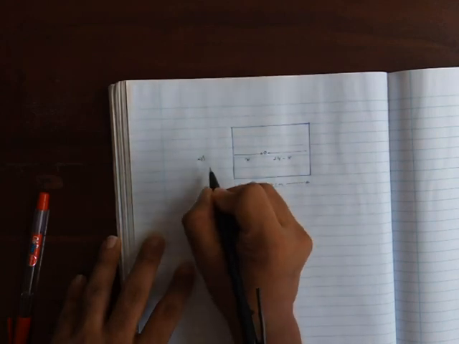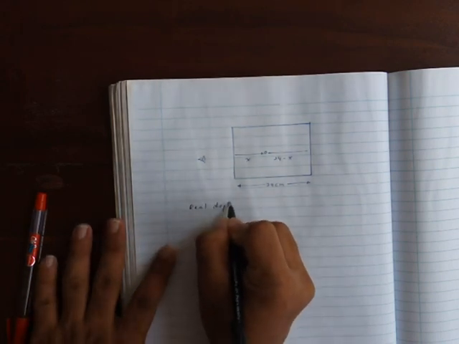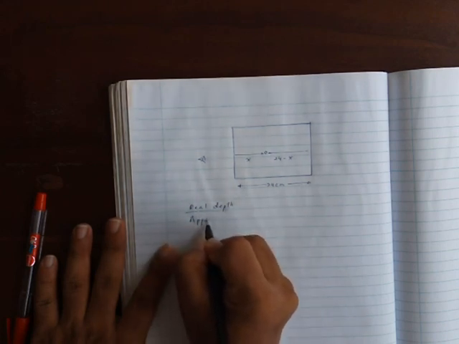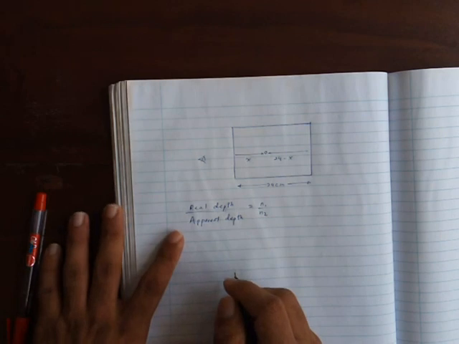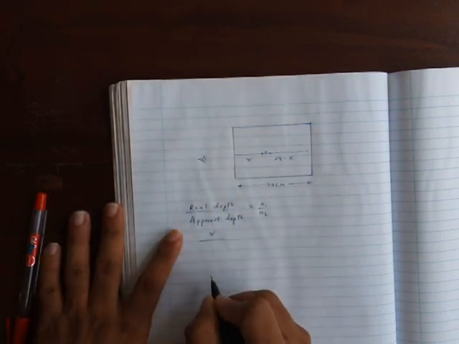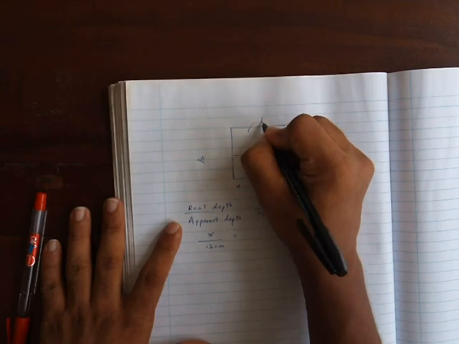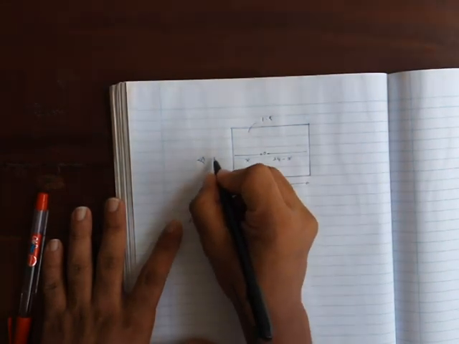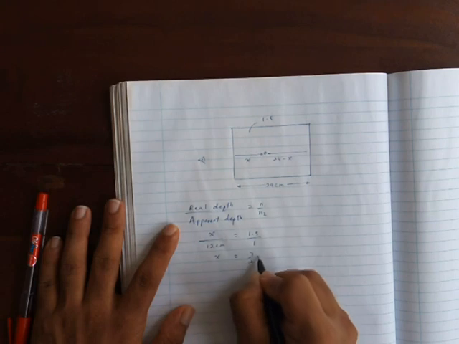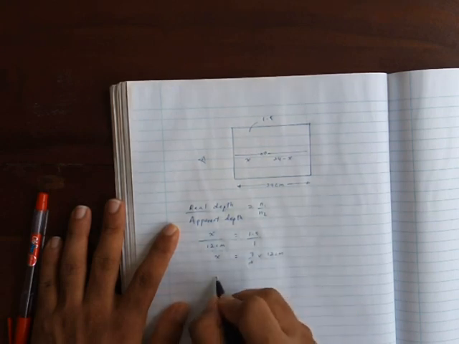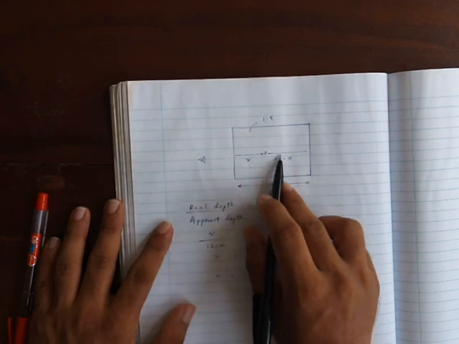Now when we look at this side, I can use the real depth over apparent depth relationship, equal to n1 over n2. The real depth is x, which I don't know, and the apparent depth is given as 12 centimeter. n1 is 1.5 for the glass cube, over n2 which is 1 for air. So x is equal to 1.5, that is 3 over 2, times 12 centimeter, therefore x is equal to 18 centimeter. That means the air bubble is 18 centimeter away from this side.